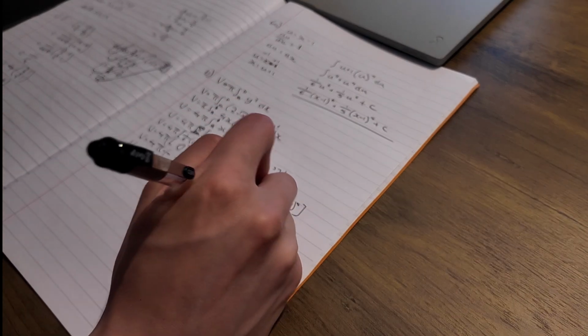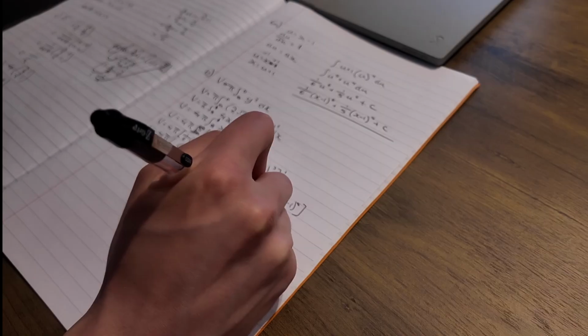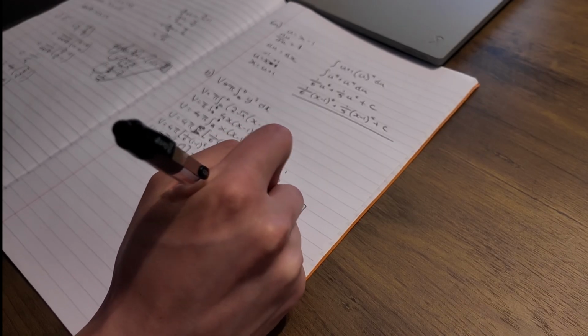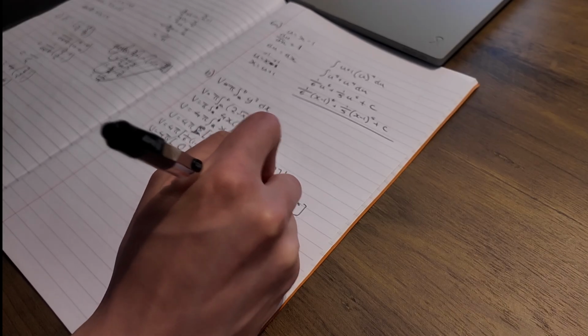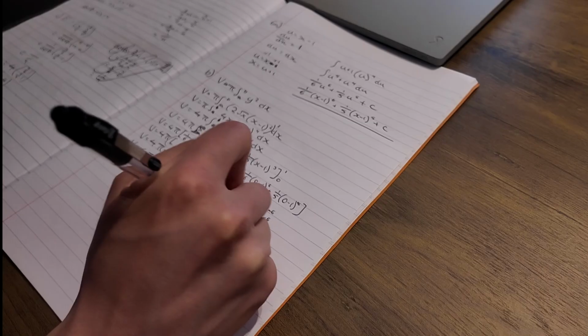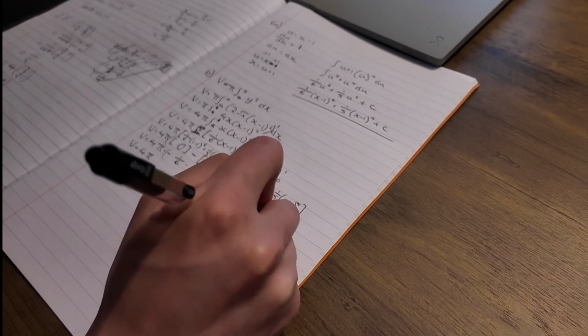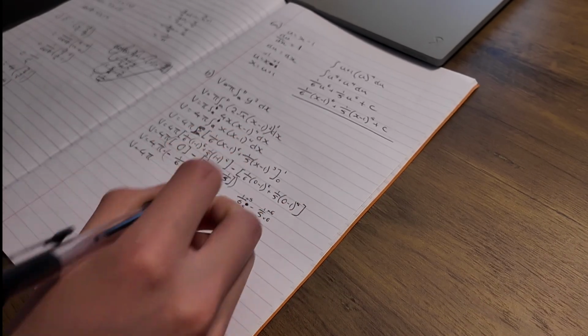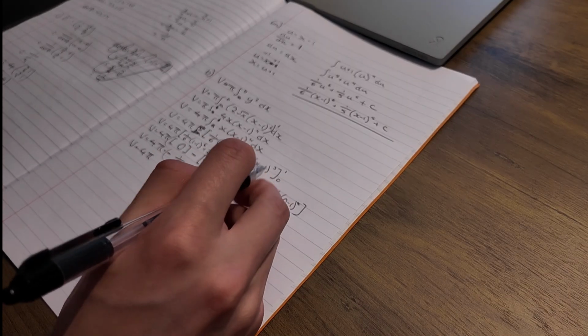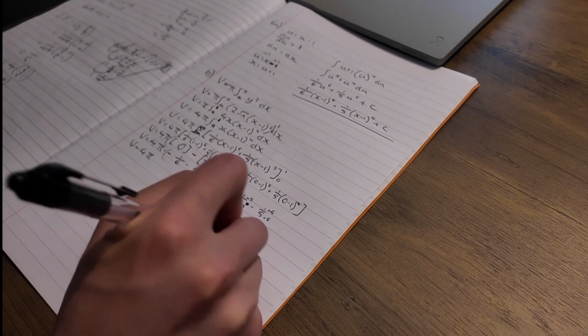So now we can do 1 over 6 minus 1 over 5, times 5 on one side, times 6 on the other side. 5 over 30 minus 6 over 30. So it gives me minus 1 over 30.